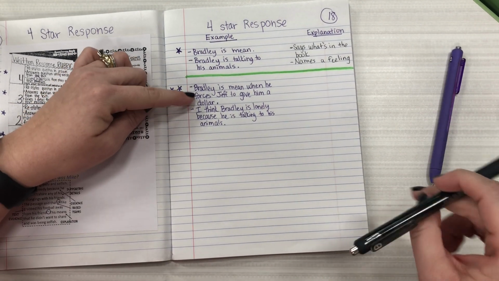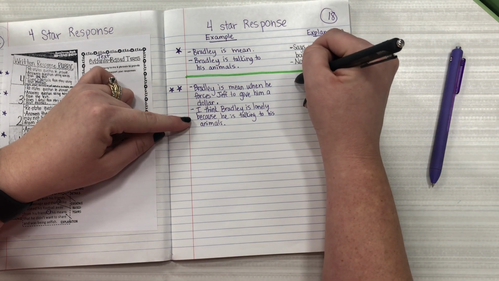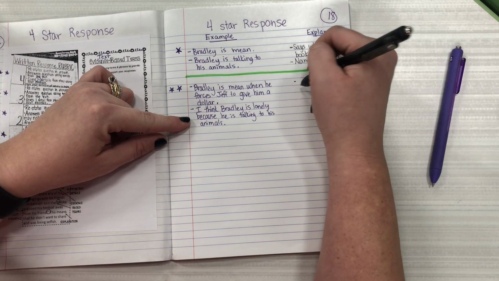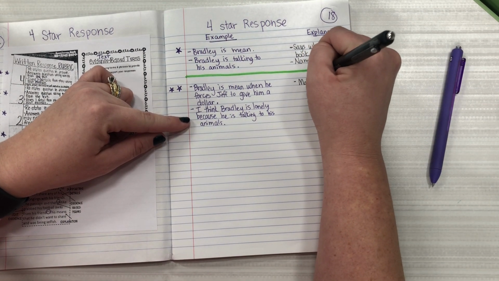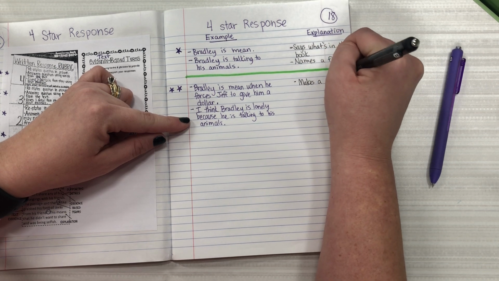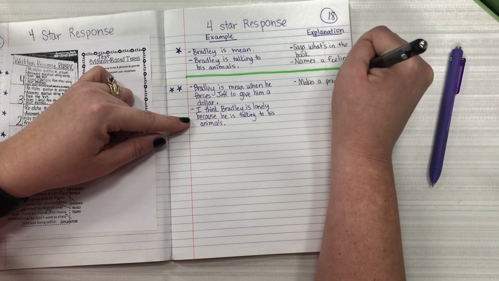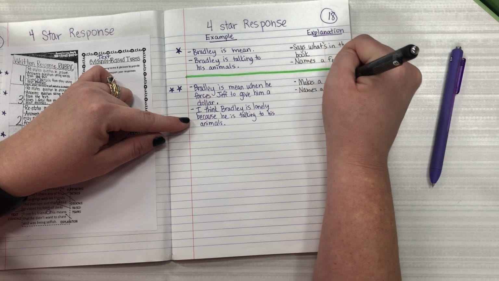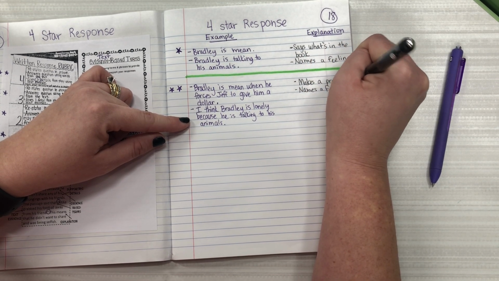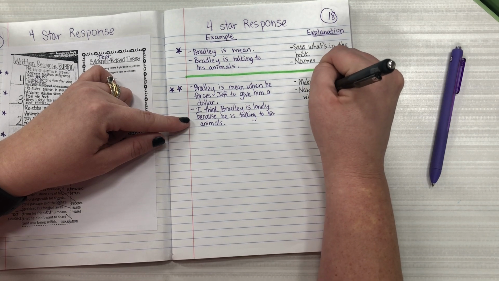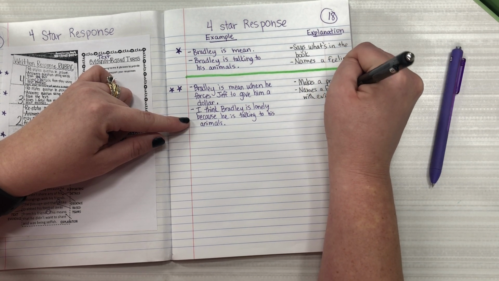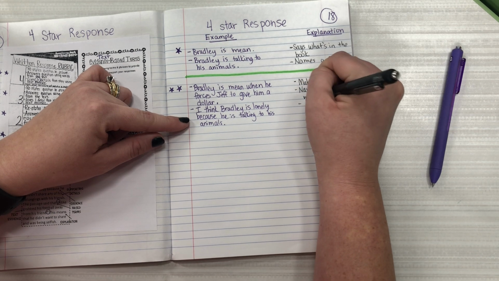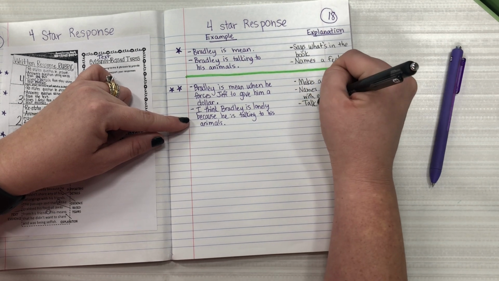Those are my 2 examples of a 2-star, but let's talk about why they were 2 stars. Yes, it makes a prediction. We also name a feeling with evidence. And I just talk about 1 page of the story.